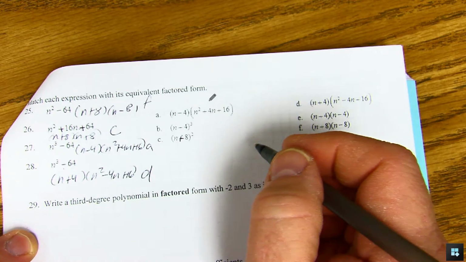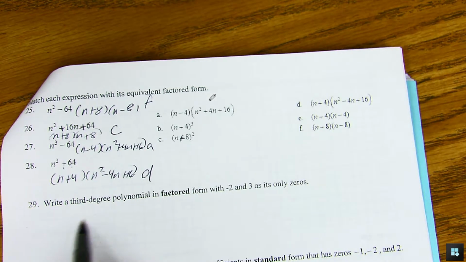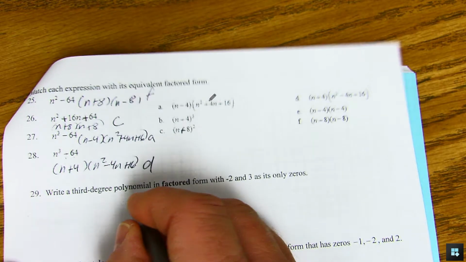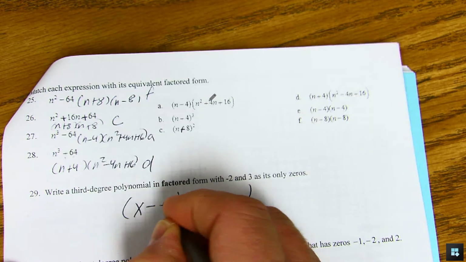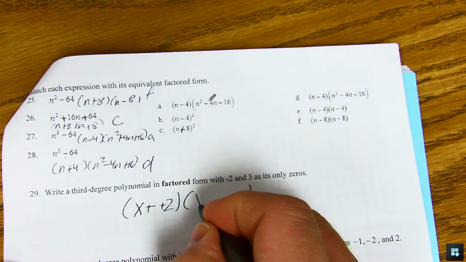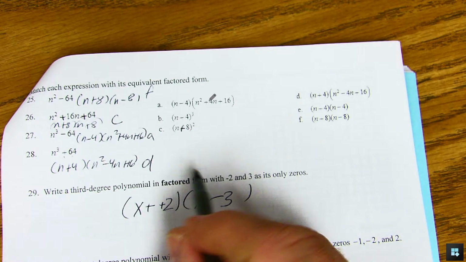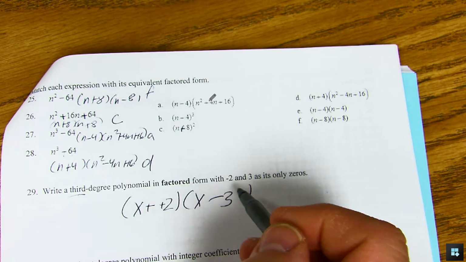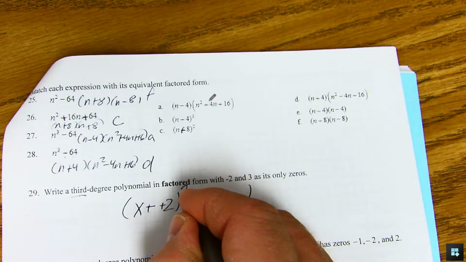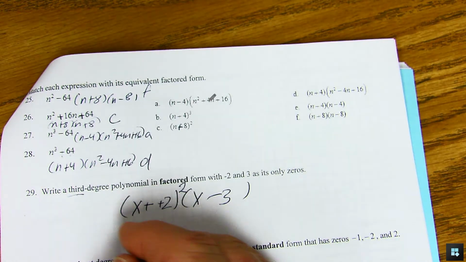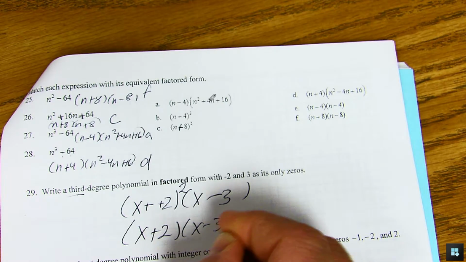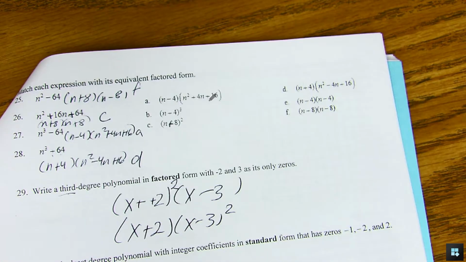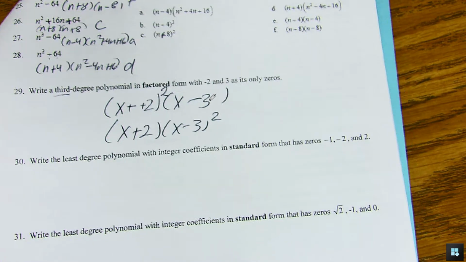Alright, we're done. 29, write a third degree polynomial in factored form, negative 2 and 3, the only zeros. So you're only given 2 zeros. So x minus a negative 2, which can become plus, x minus 3. But it says that it's a third degree, which means one of these has to have the square. Doesn't matter which one. You can put the square on either one. So I would accept either this answer or that one. Either way works.